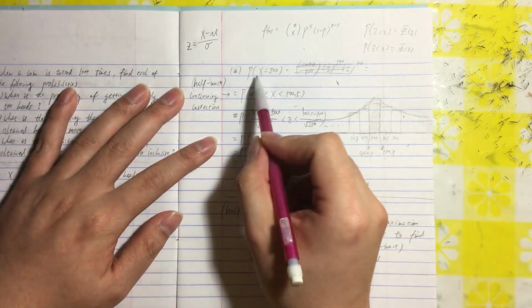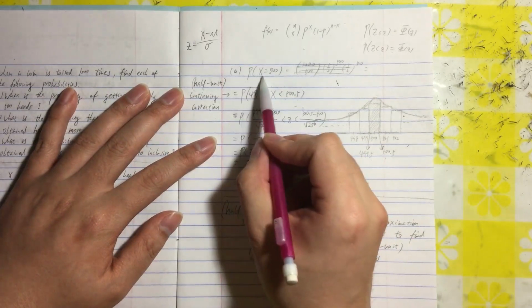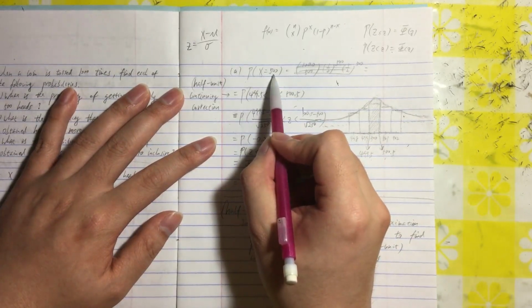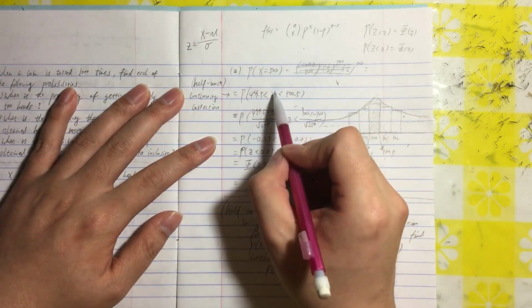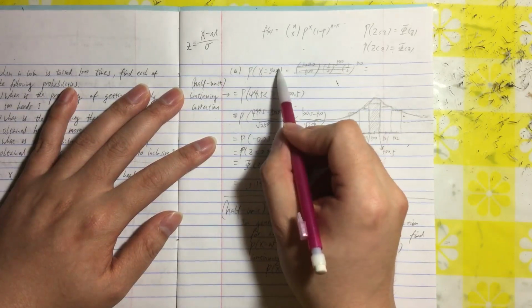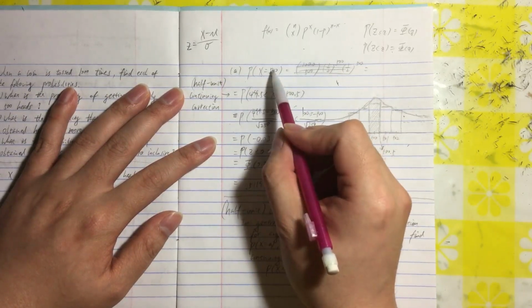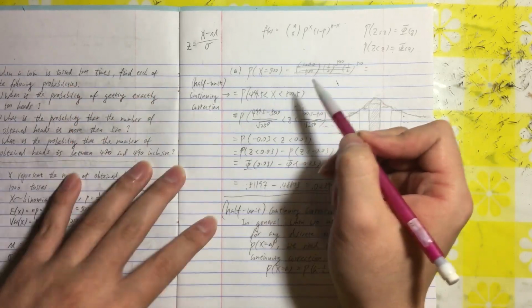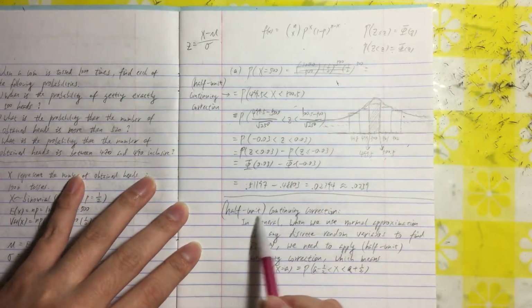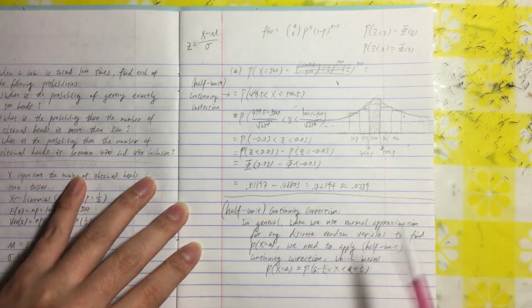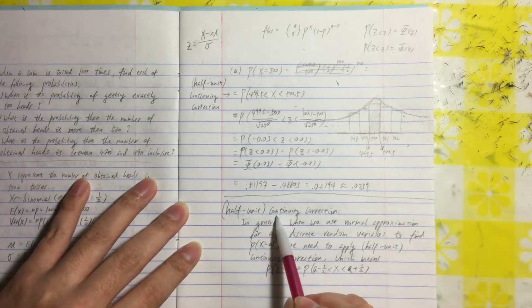In this example, when we try to find the probability that S equals 500 using normal approximation, I need to find the probability that S is between 500 minus half and 500 plus half. This is called the half unit continuity correction. Sometimes it's also called the continuity correction.